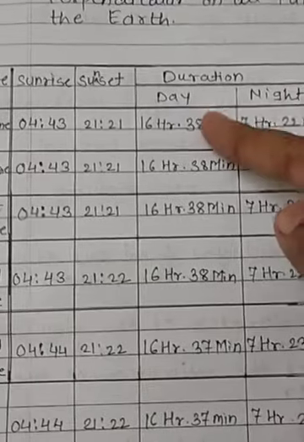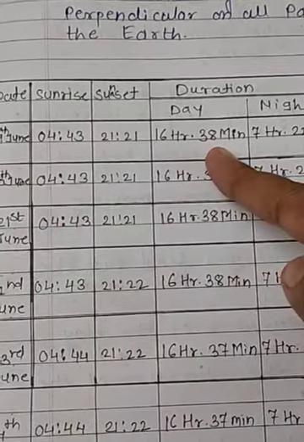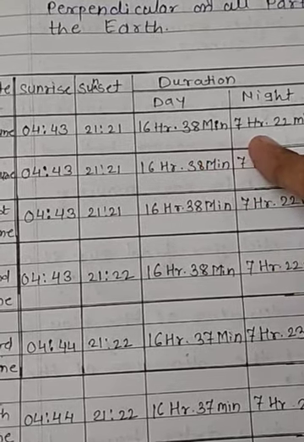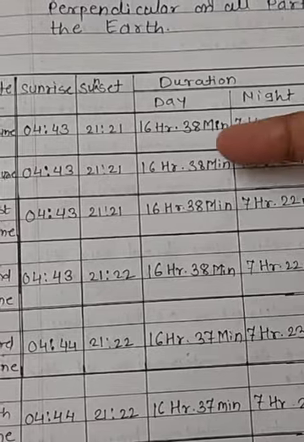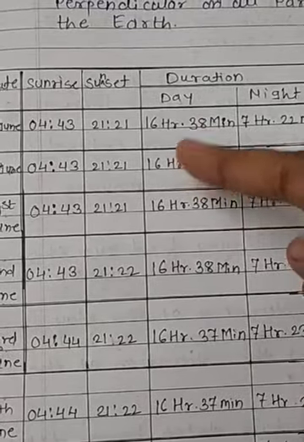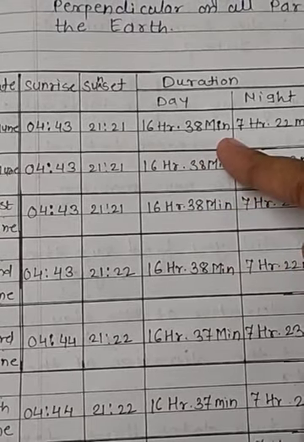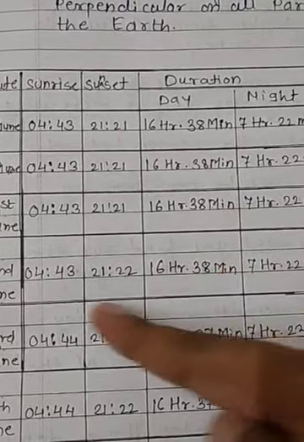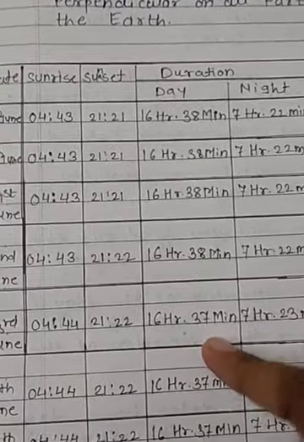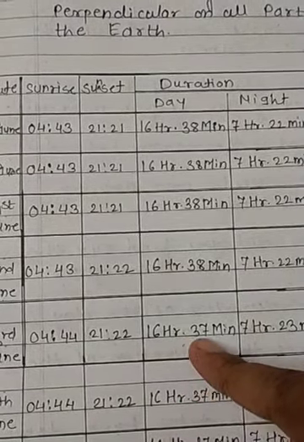Now we will come to the column of the duration of day and night. So here children, 19 June, the daytime is 16 hours 38 minutes. At the same time, night time is 7 hours 22 minutes. If we observe this chart properly in a tabular form, 19th June, 20th June, 21st June, 16 hours 38 minutes as the same as it is till 22nd of June, 16 hours 38 minutes. But when we come to the 23rd June, the daytime duration is 16 hours 37 minutes.